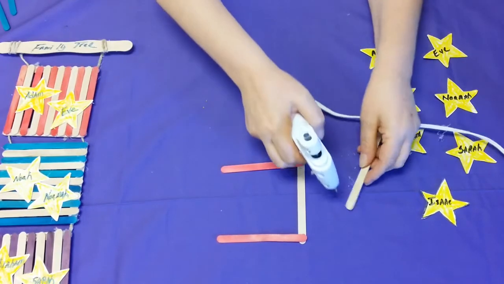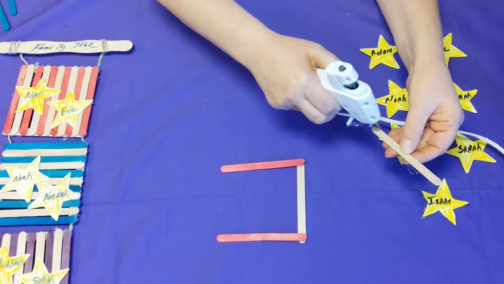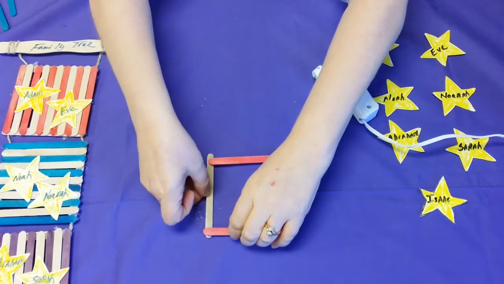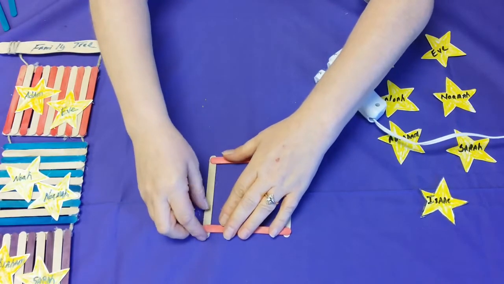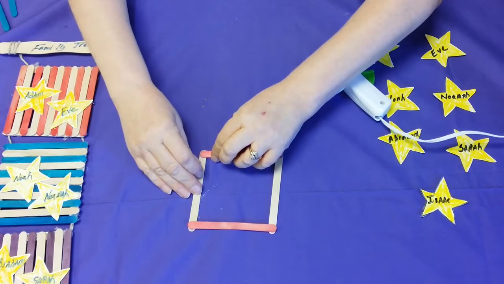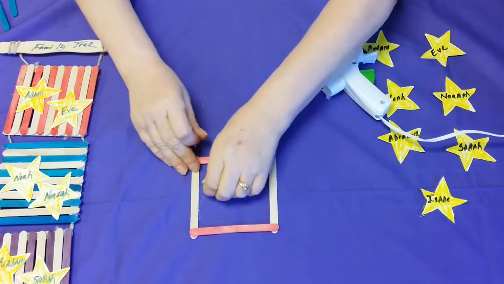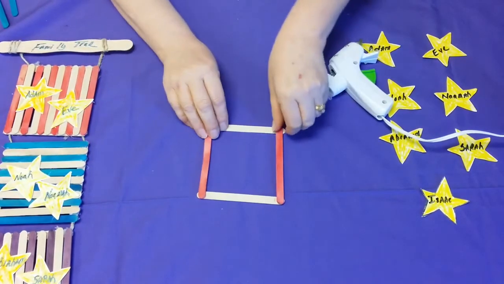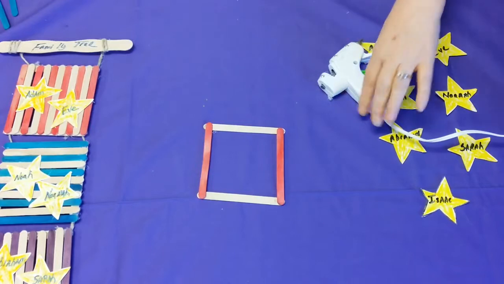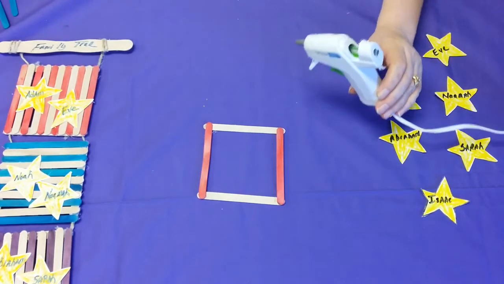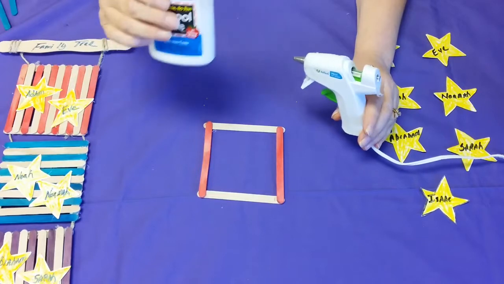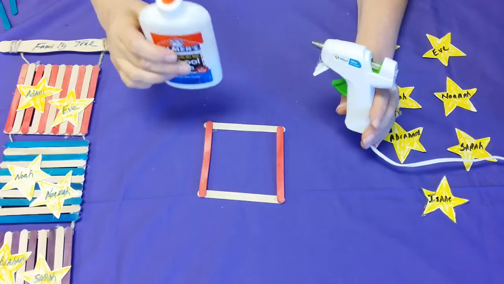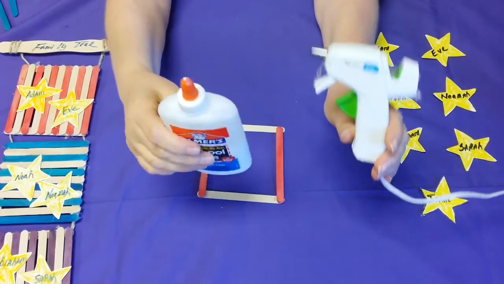Okay, hold on 1 second. Okay, see, I just about did it just then. Okay, so there is the base for the block. And actually, it's going to go like this. Now, if you don't have the low temperature hot glue gun, any kind of Elmer's school glue or whatever brand you need will work for this project.